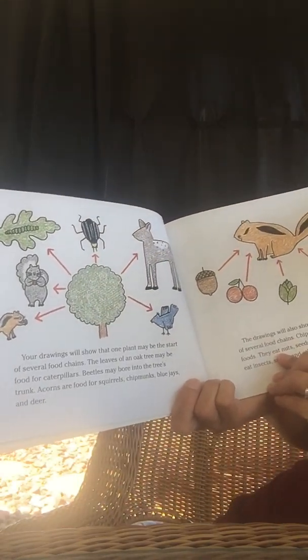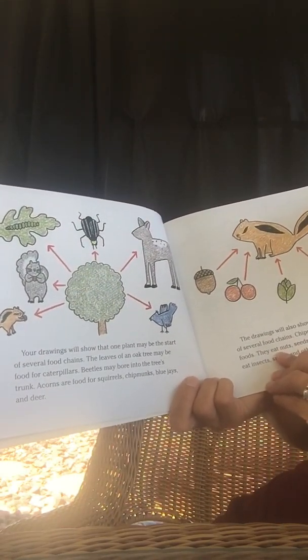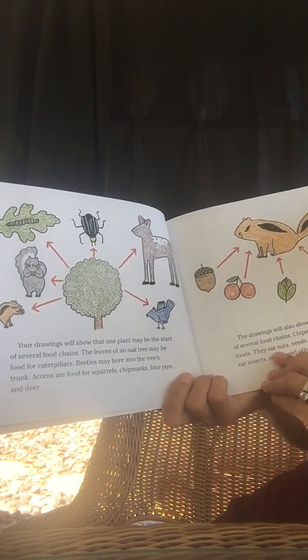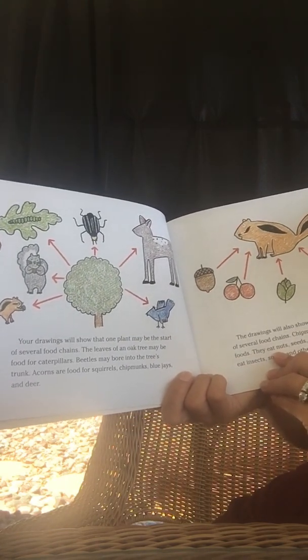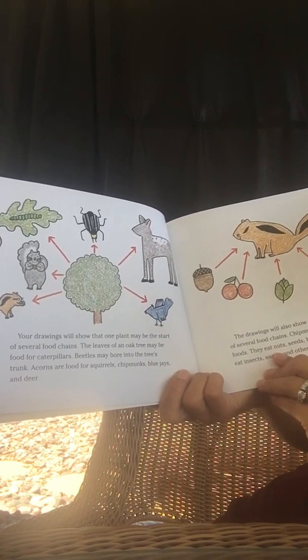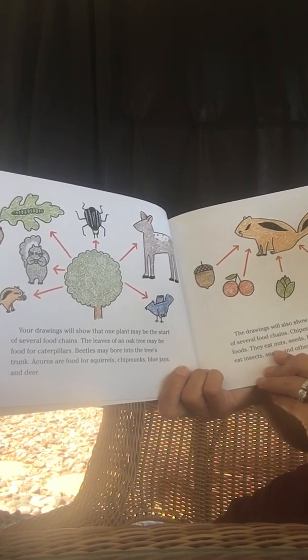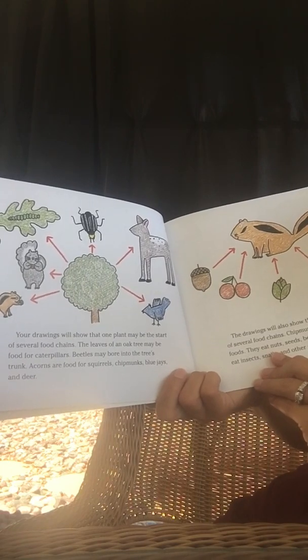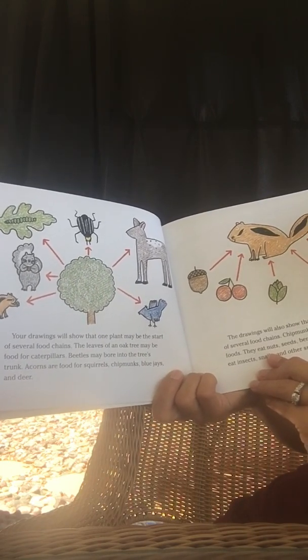Your drawings will show that one plant may be the start of several food chains. The leaves of an oak tree may be food for caterpillars. Beetles may bore into the tree's trunk. Acorns are food for squirrels, chipmunks, blue jays, and deer.